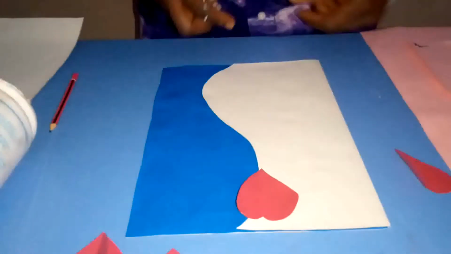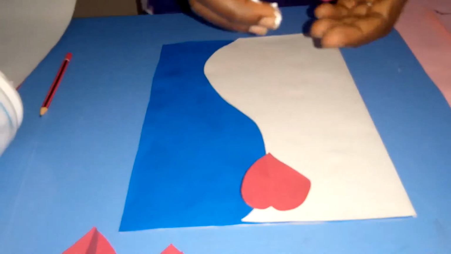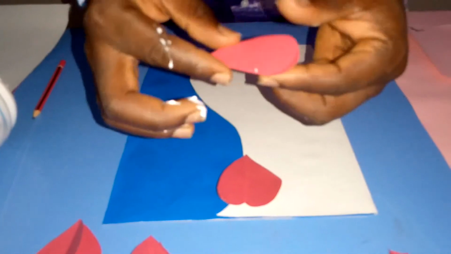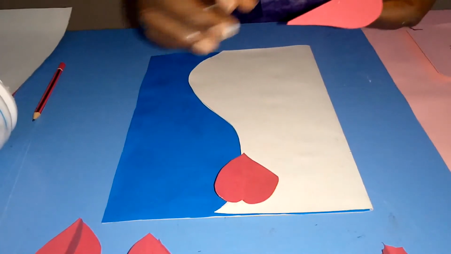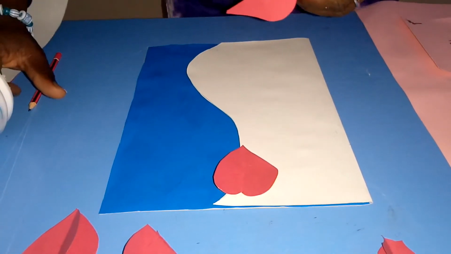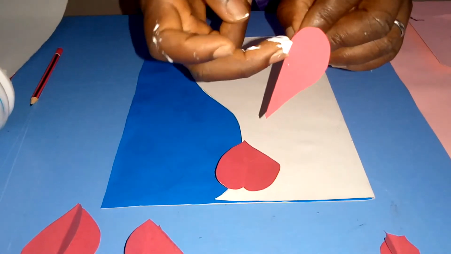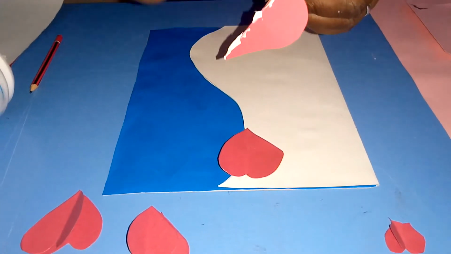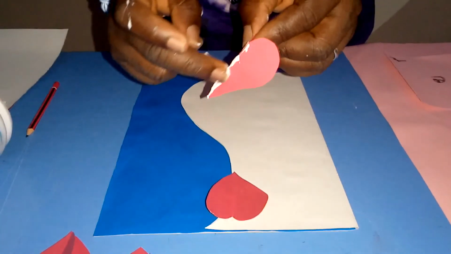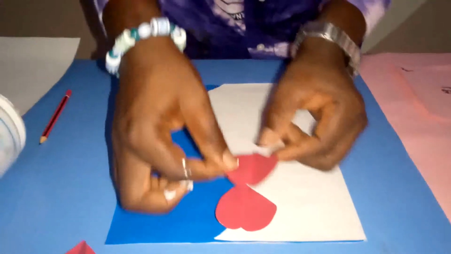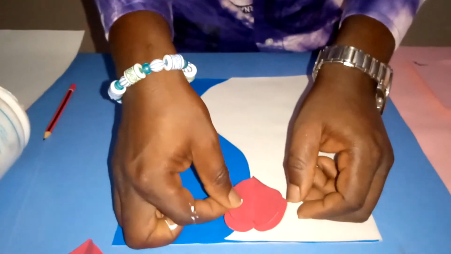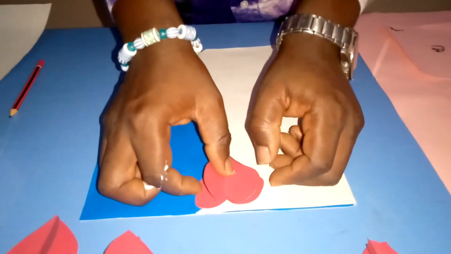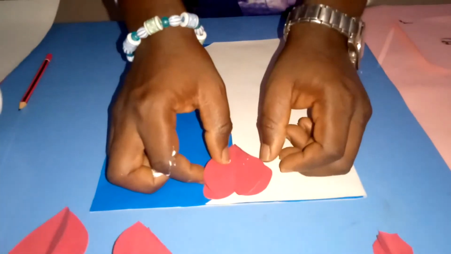Okay, and you pick up the other one, you fold it into two equal halves, so you can have a love shape that looks like 3D. Then you apply your top bone at the middle where you have joined it. Okay, something of this nature. Try to fix it right onto the middle of the one you have made. You have something of this nature.